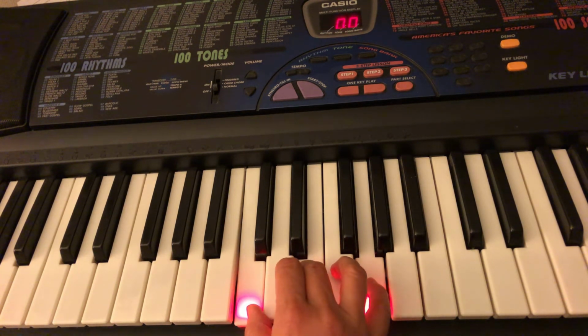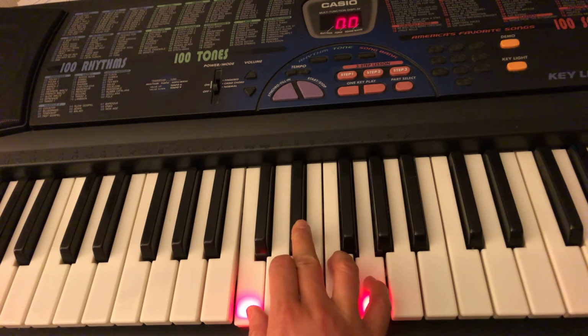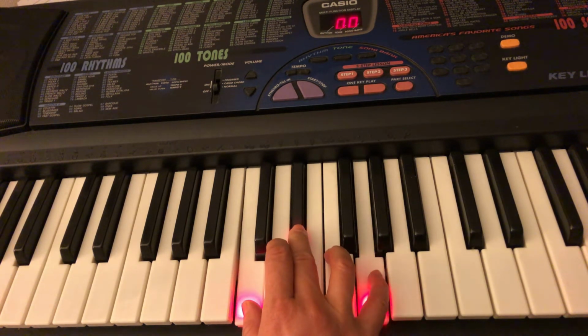So to make it sad, all I have to do is switch the middle note of the chord slightly to the left. In this case, the closest to the left is a black key. So I'm going to do this one. All of a sudden it's sad.